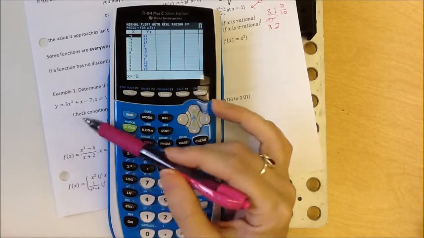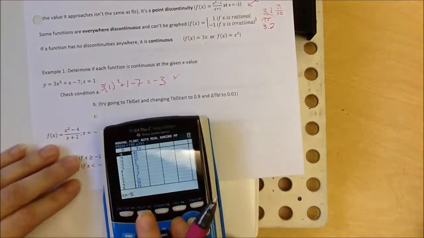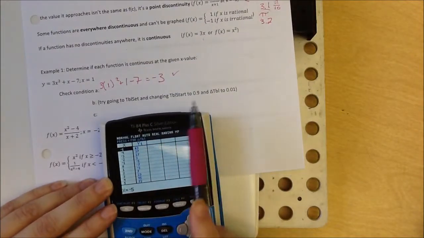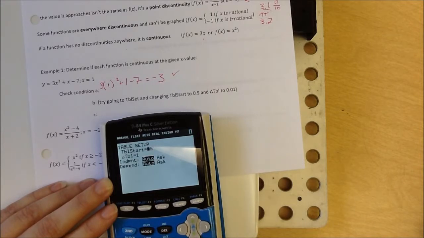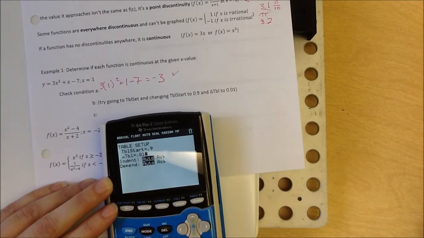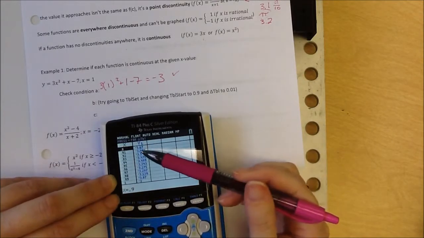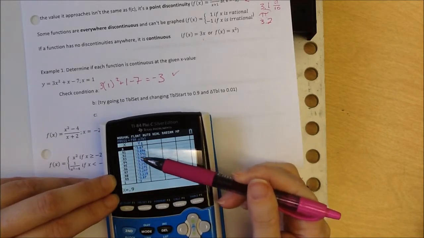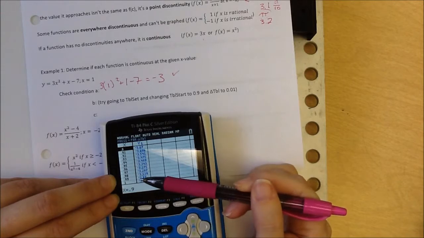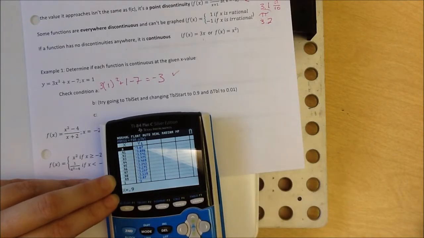To check these sorts of things, you really want to see much closer. So here, I want to be really close to +1. So I can go to table, set this to 0.9, set this to 0.01. So it's going up by 1/100th every time, and then look at the table. All right, from the left, that is from the numbers less than 1. It's going -3.3, -3.2, -3.2, -3.1, -3.07, -3.